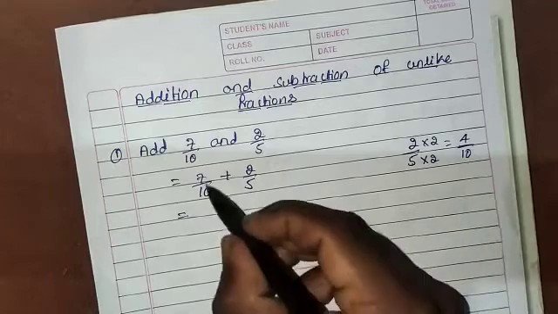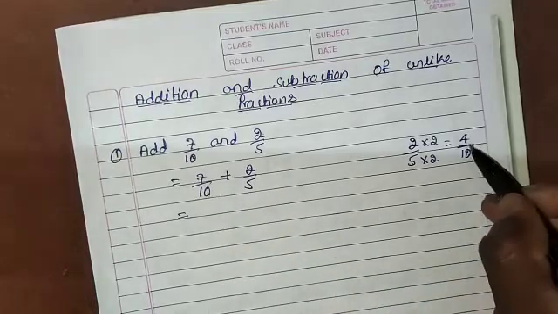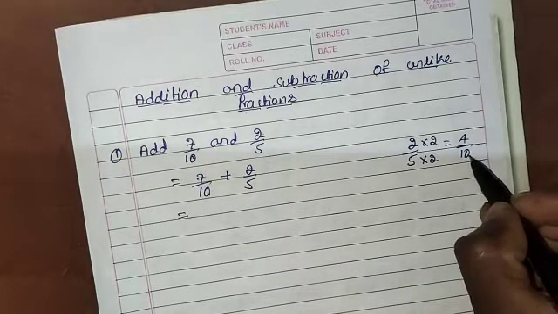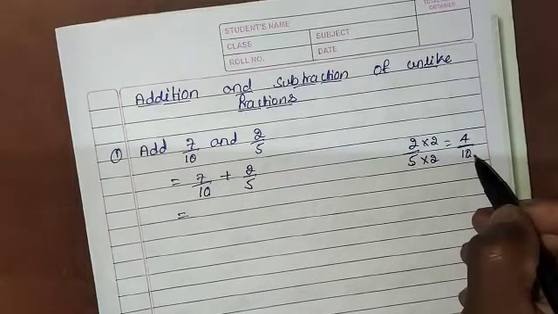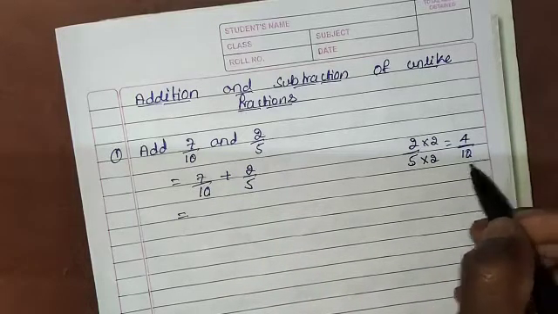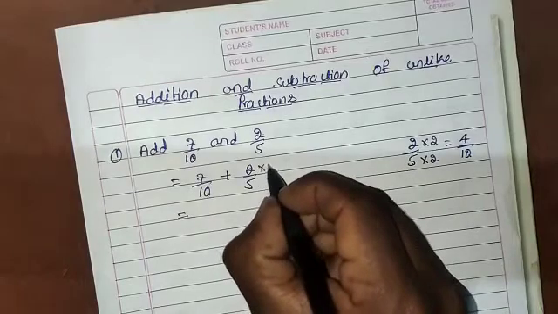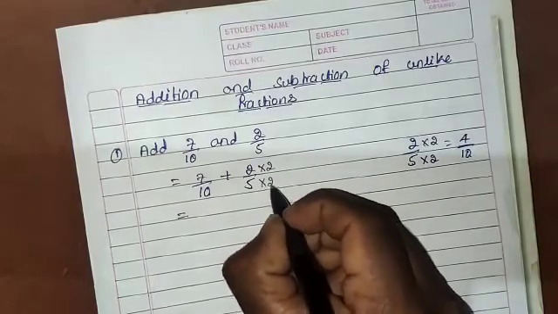Now here we have 7 by 10, and here we have 4 by 10. These two fractions are now like fractions, so we have converted them into like fractions. We multiply this fraction with 2, and here also we multiply with 2.